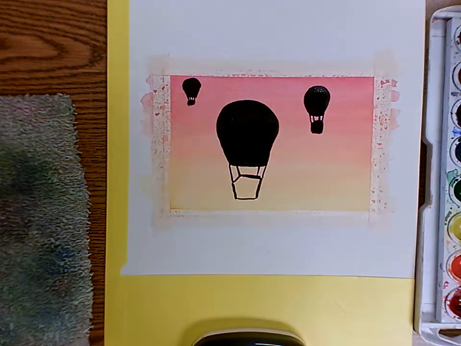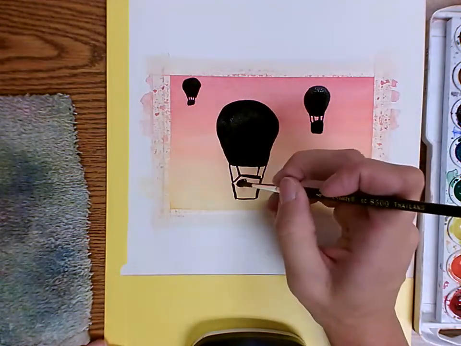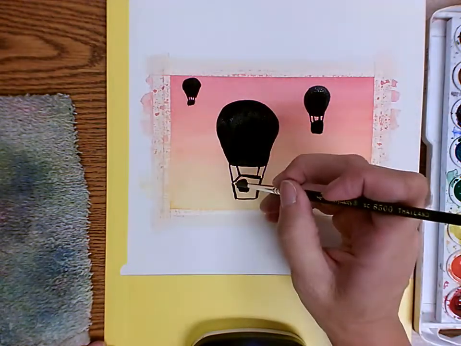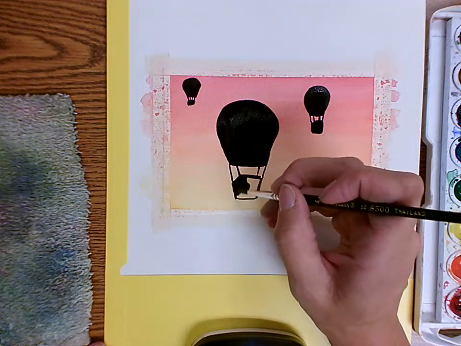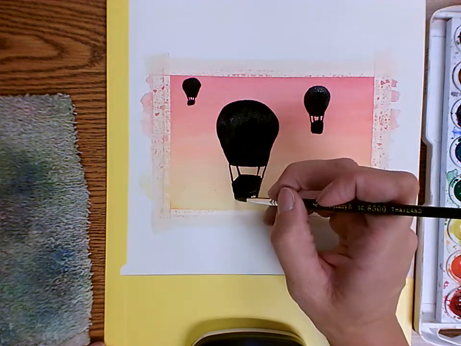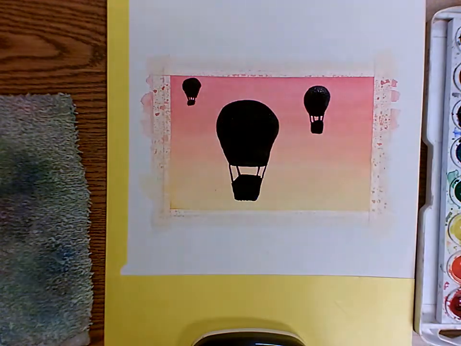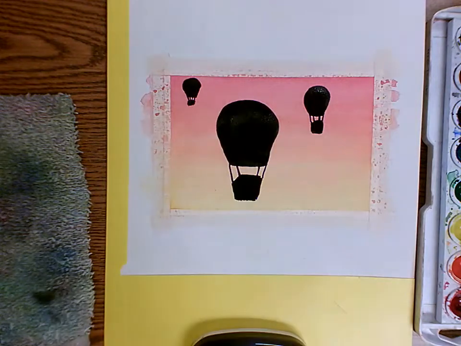Just make sure, whatever it is you choose to paint, make the thing that you want to be closest to you the biggest. Make the object that you want to be farthest away the smallest.